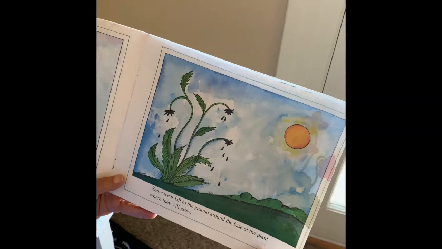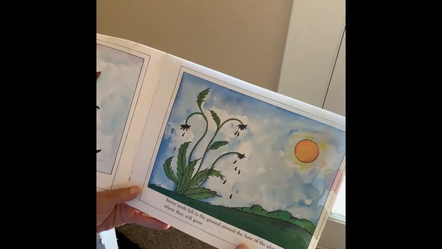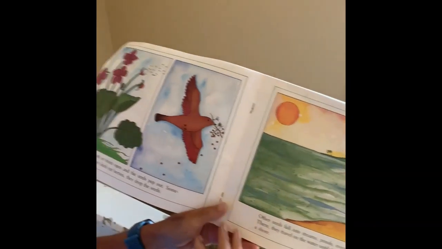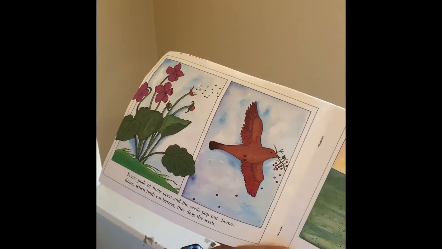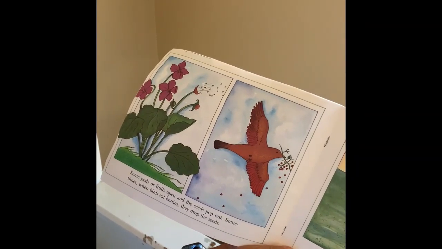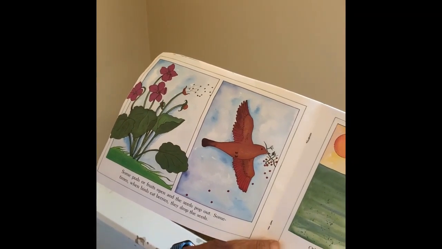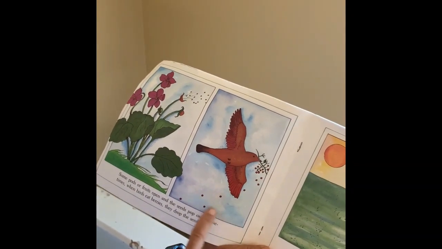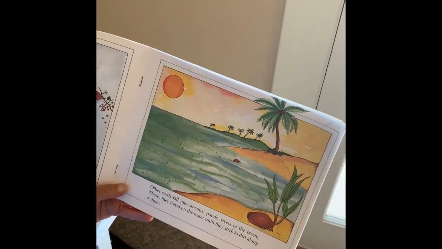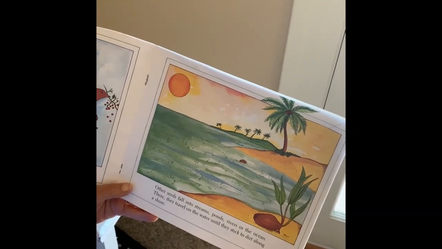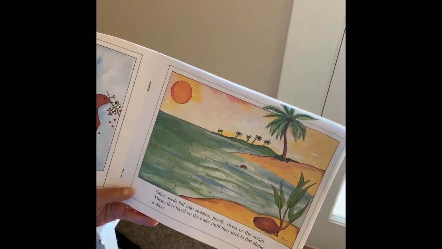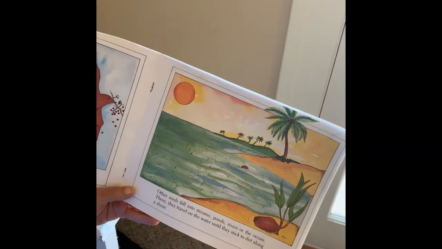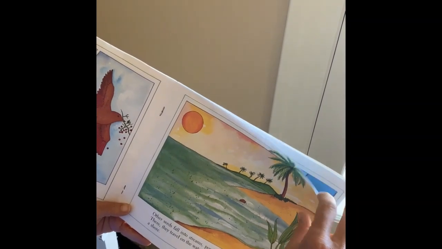Some seeds fall to the ground around the base of the plant where they will grow. Some pods or fruits open and the seeds pop out. Sometimes when birds eat berries, they drop the seeds. So see, he's flying, and then there's the seeds falling. Other seeds fall into streams, ponds, rivers, or the ocean. There they travel on the water until they stick to dirt along a shore.